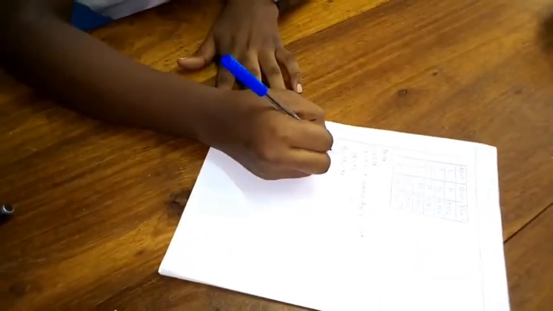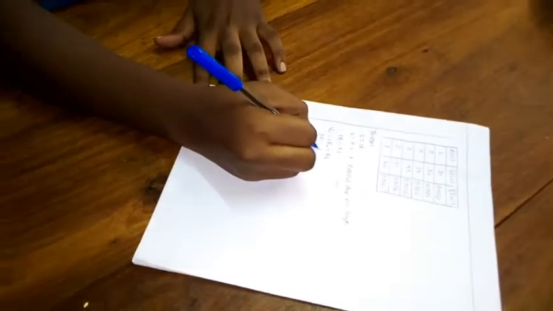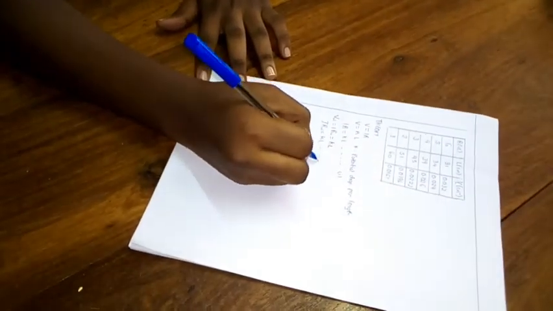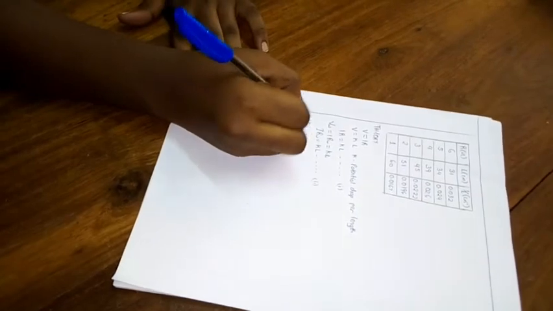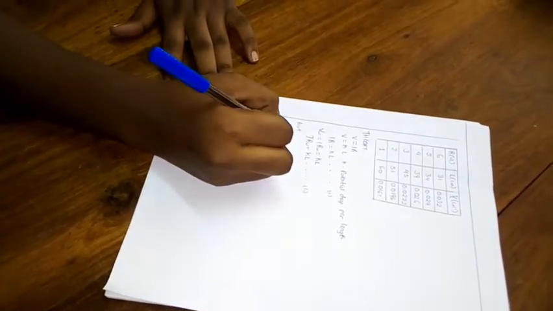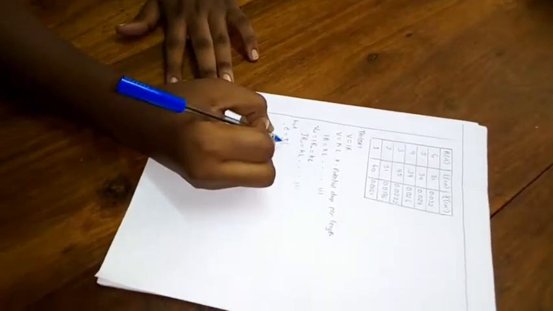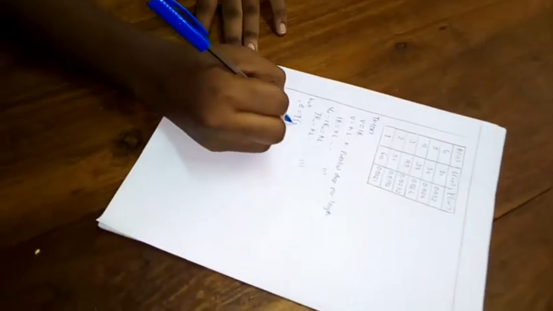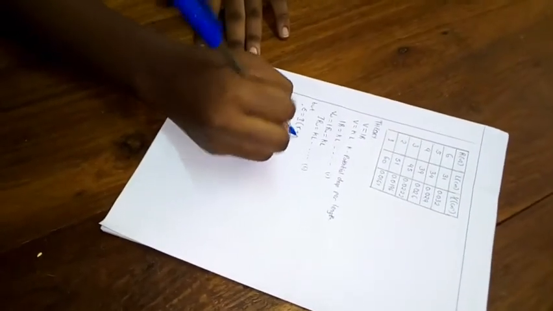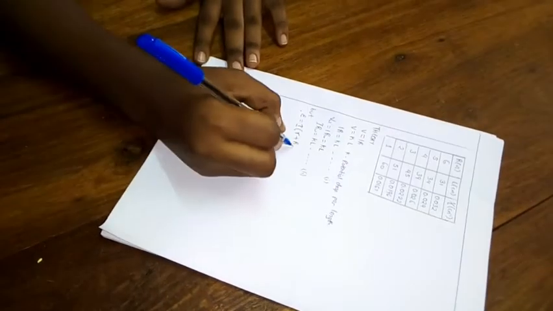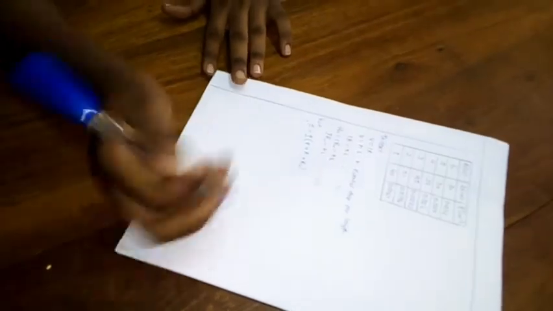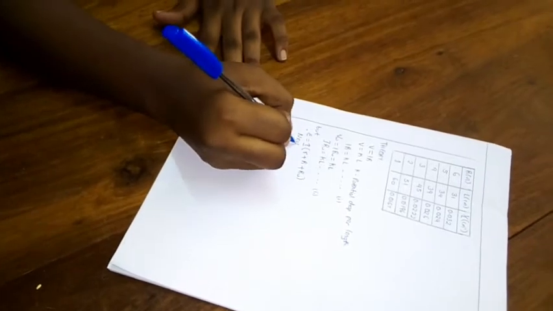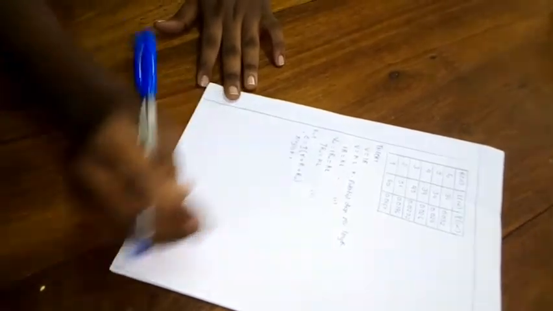Therefore, current times resistance of the wire equals KL. Call it equation number 2. But EMF of the cell equals I times the total resistance in the circuit, which involves internal resistance plus resistance from the resistance box plus resistance of the wire. But we take the assumption where we neglect the internal resistance r.